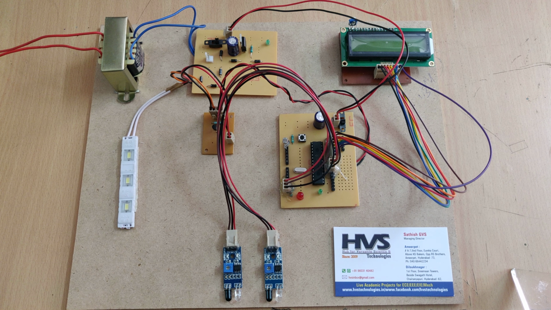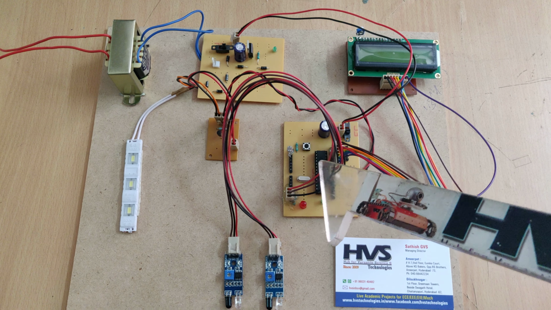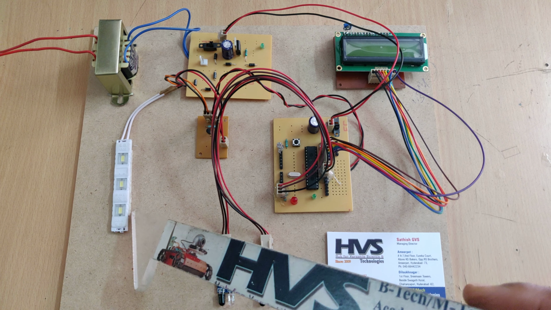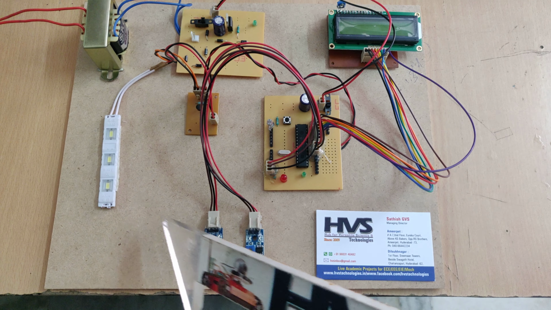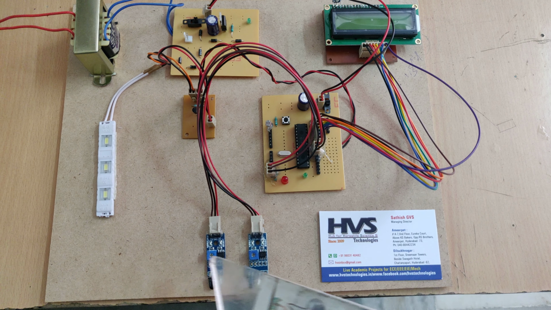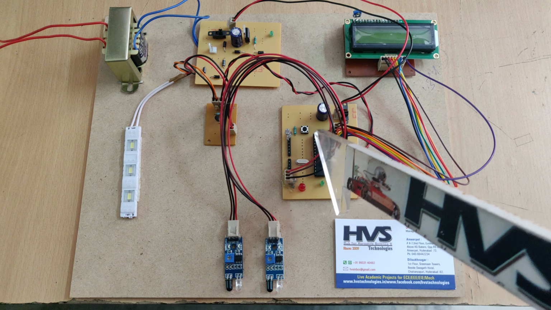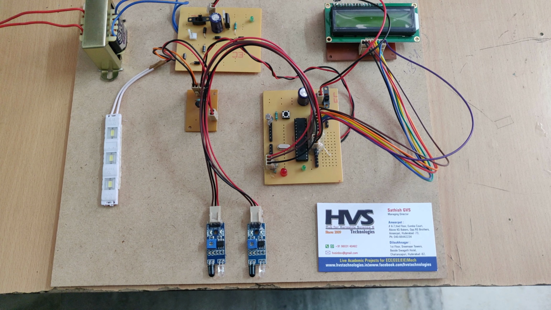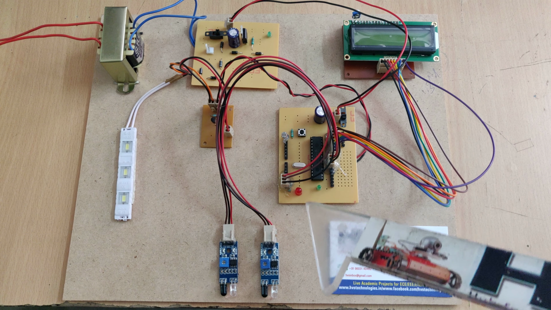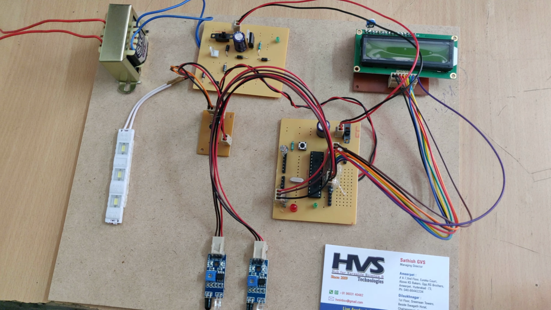For example, when the person count is greater than 0 and the light intensity is very low, then we switch on the light, and if the person count is 0, then we switch off the light. Means to switch on the light there will be two conditions: person count should be greater than 0 and the light intensity very low. To switch off the light, there will be two conditions: when the person count is 0 or if the light intensity is high, then we switch off the light.